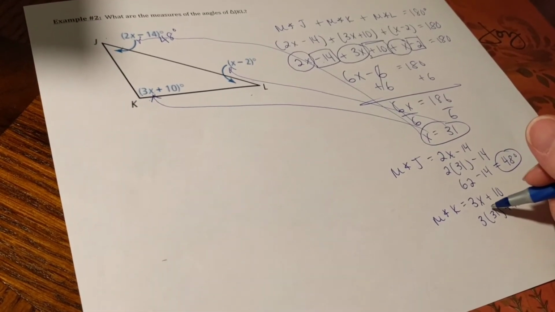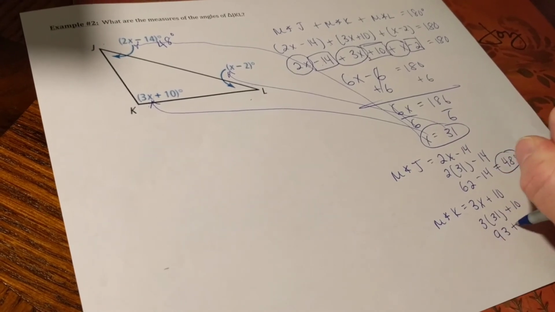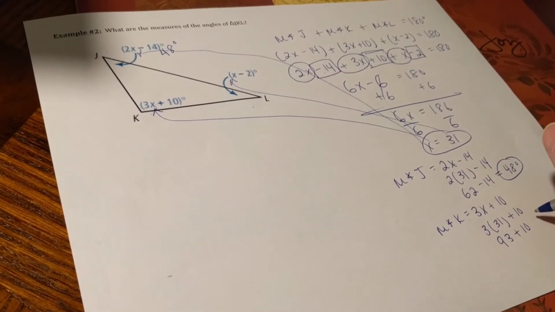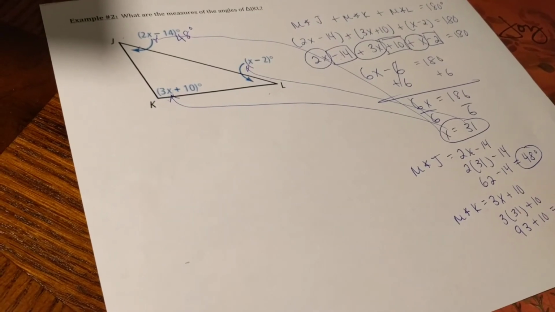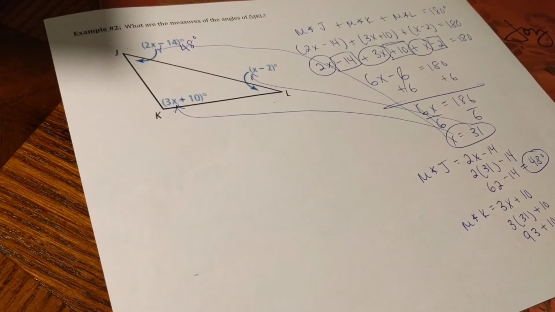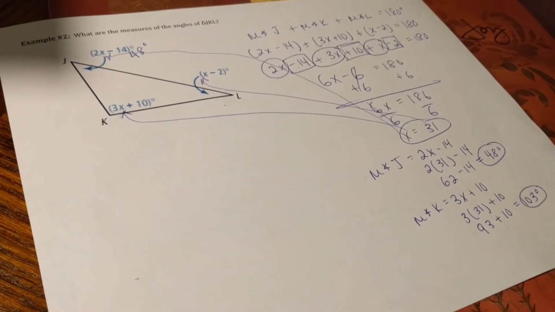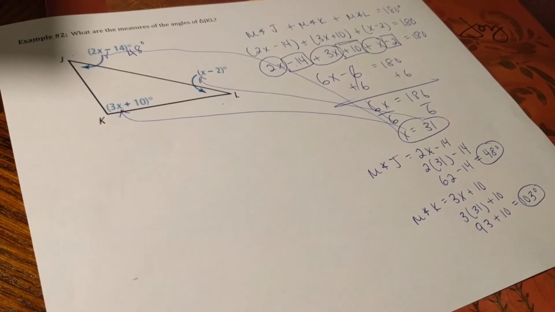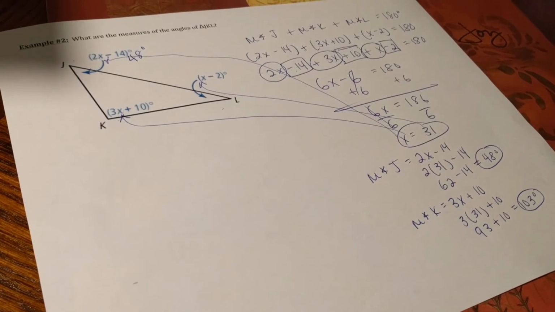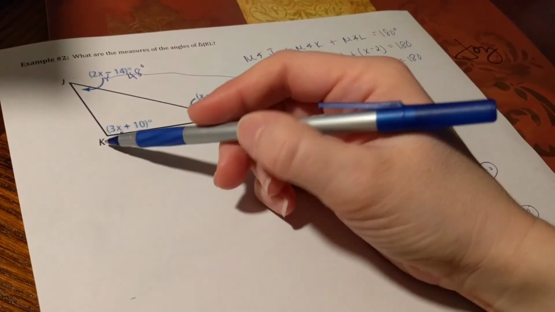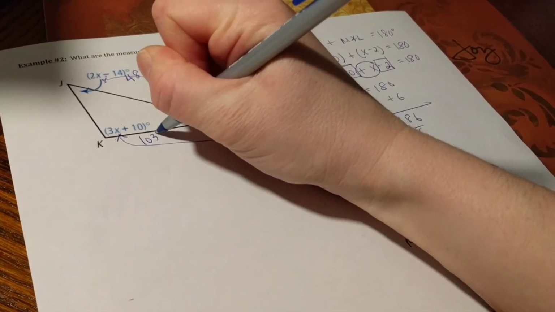Well, 3 times 31 is 93, so we have 93 plus 10, which is 103. So we just figured out that the measure of angle K is 103 degrees.